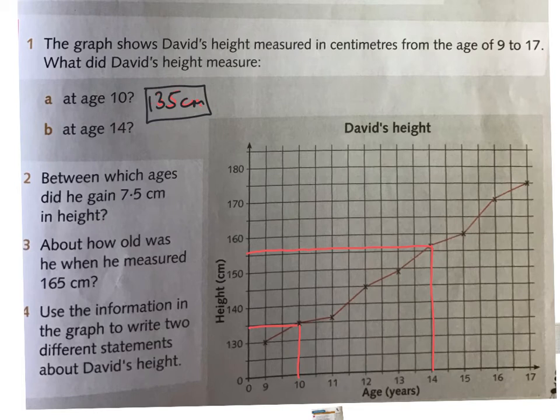So what we're going to say here is any answer which is between 156 centimetres and 157 centimetres would be correct. So 156, 157, or indeed 156.5 if you put that, could all be marked as correct for that question.